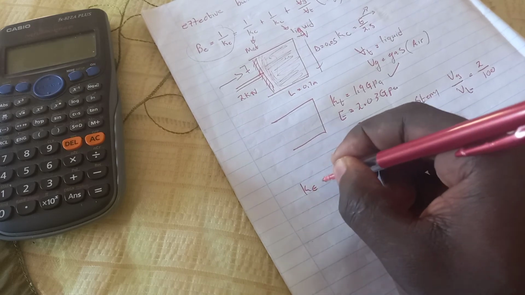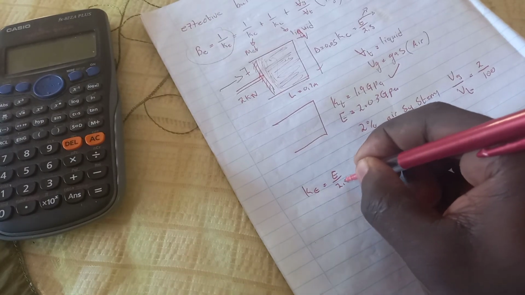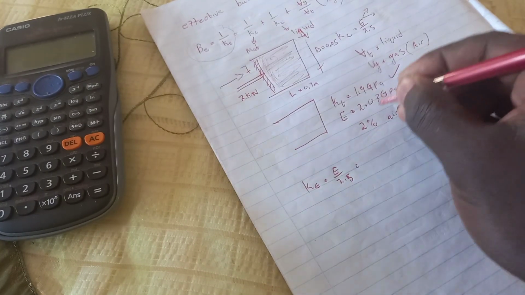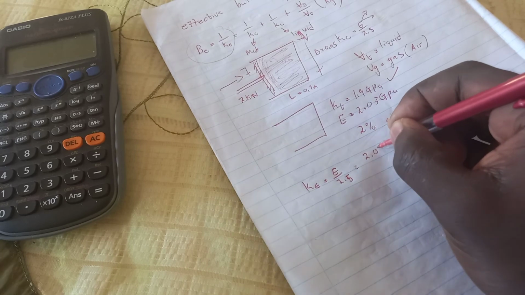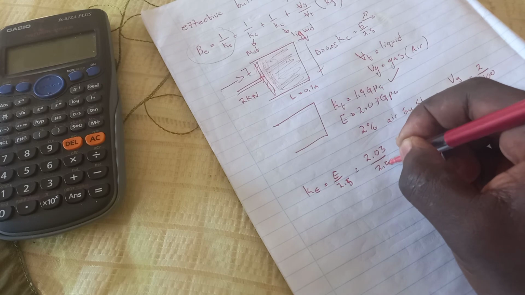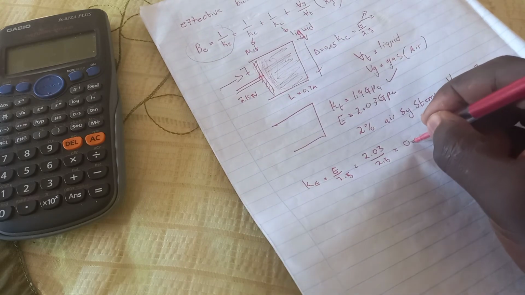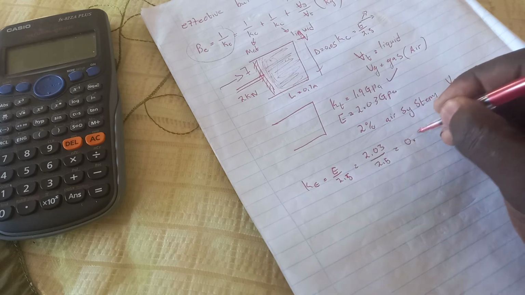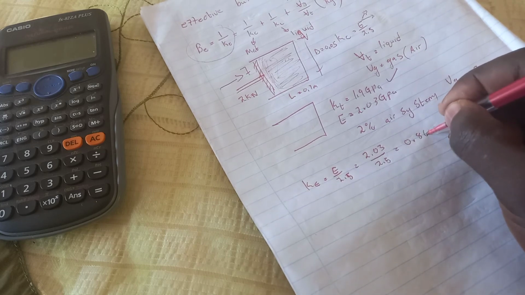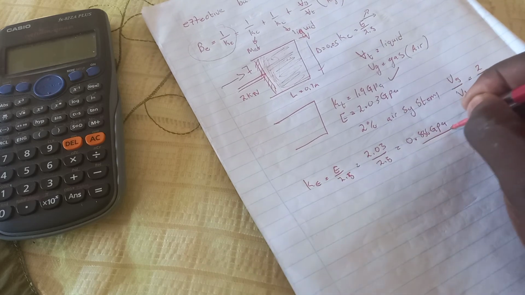We say the KC is given by the Young's modulus over 2.5. So it's going to be 2.03 over 2.5, and then you get 0.836 gigapascal. So this is Kc.